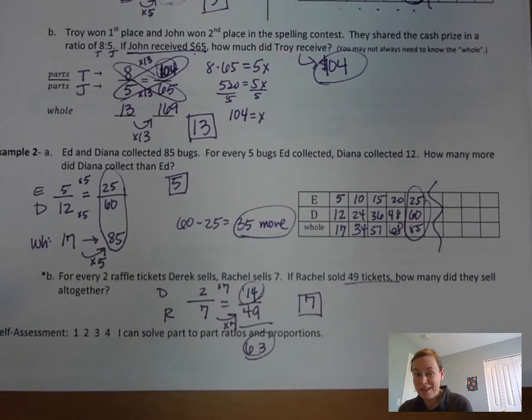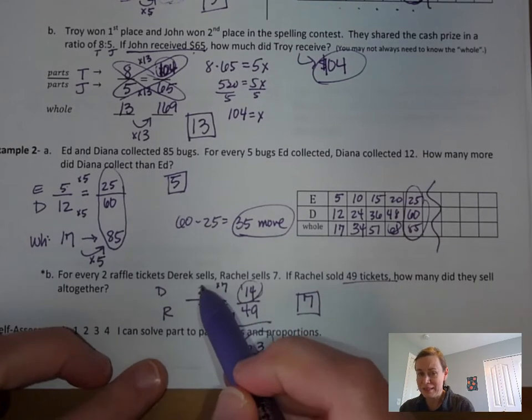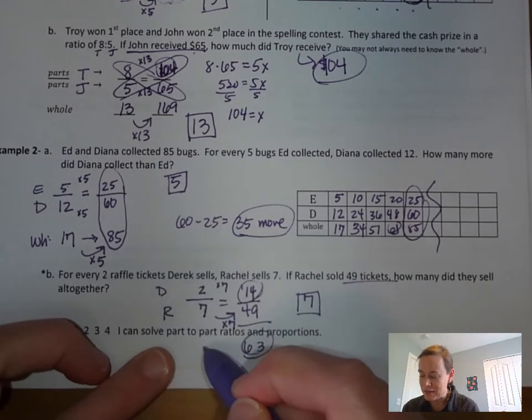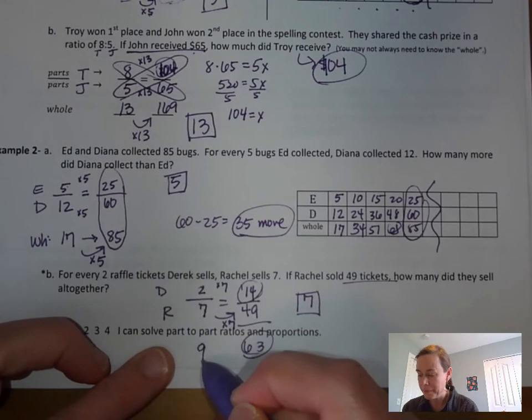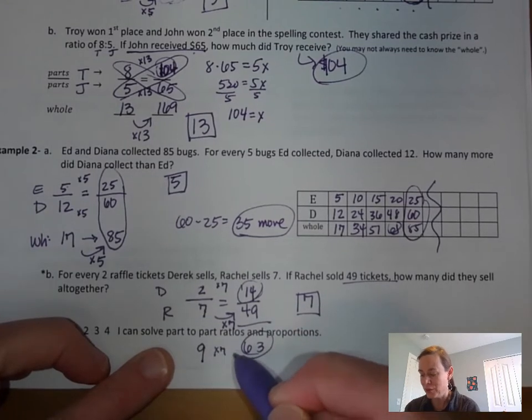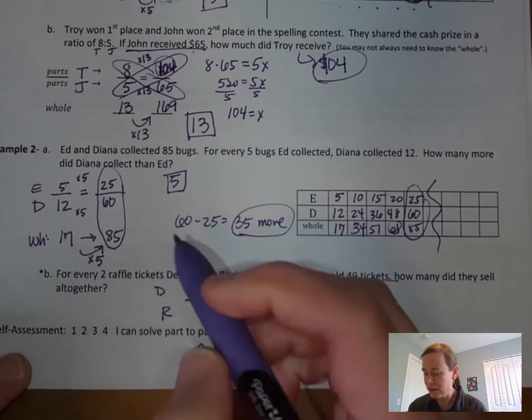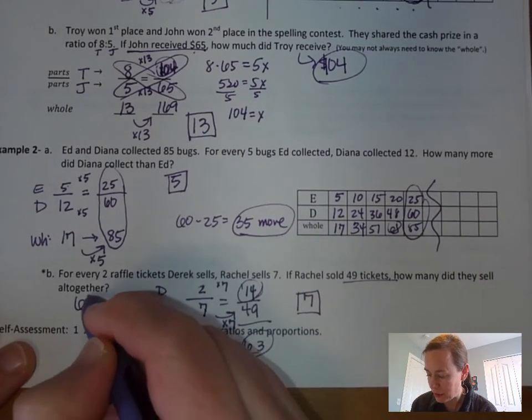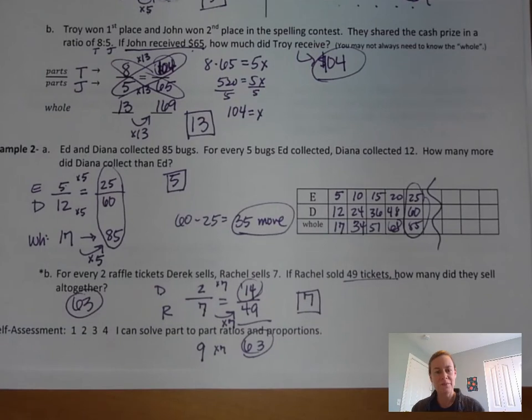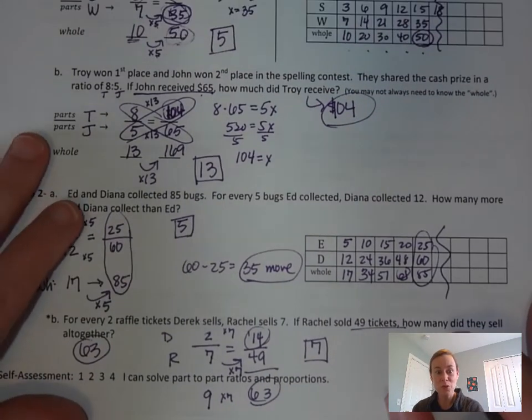What's another way to find that? Well, you could have just totaled these, which is a little bit easier to add. 2 plus 7 is 9. Multiply that by 7, and you would also get 63. So how many did they sell altogether? That answer is 63.